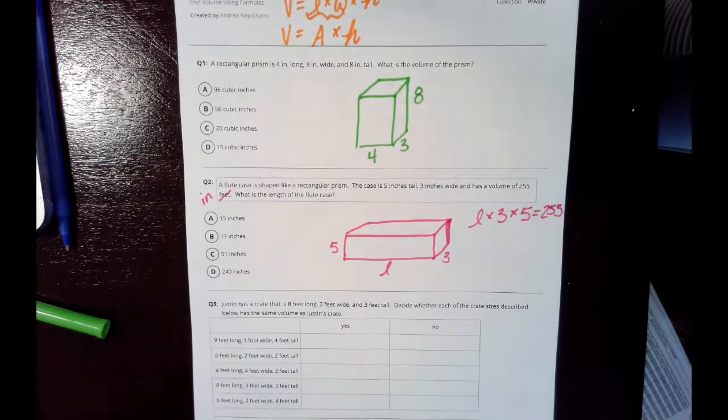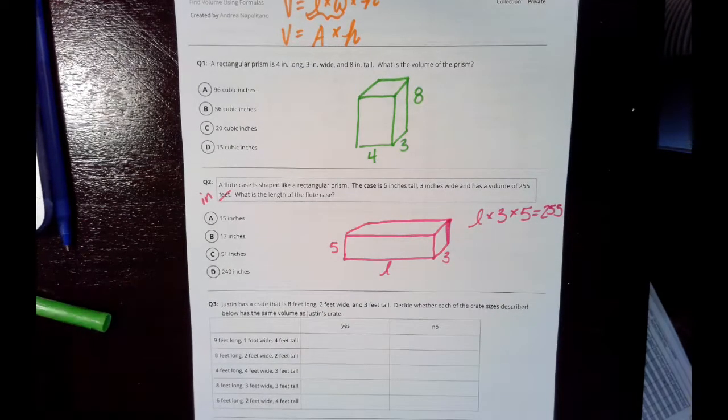Justin has a crate that is 8 feet long, 2 feet wide, and 3 feet tall.